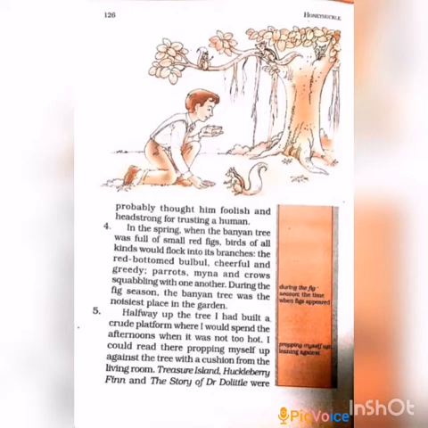During the fig season, the banyan tree was the noisiest place in the garden. So many birds came to that banyan tree. The author explained it is a very noisy place in the garden. That much noise came from the birds and animals.